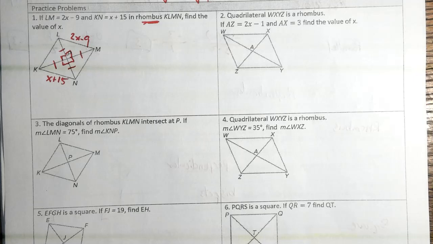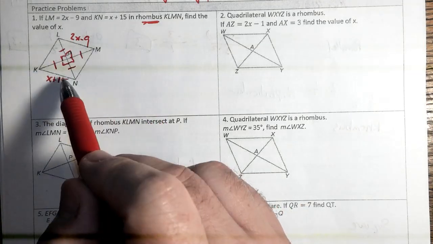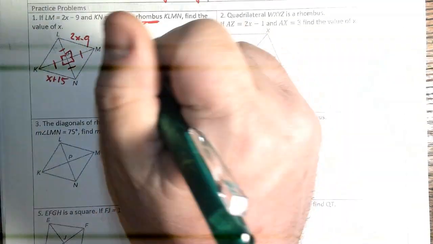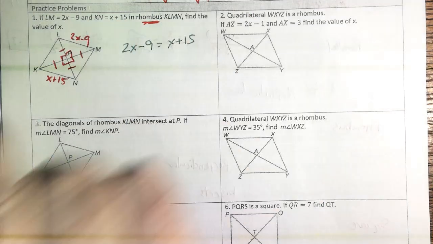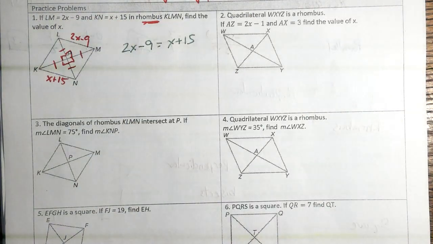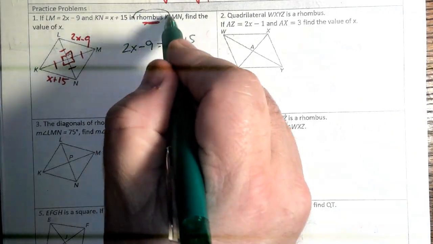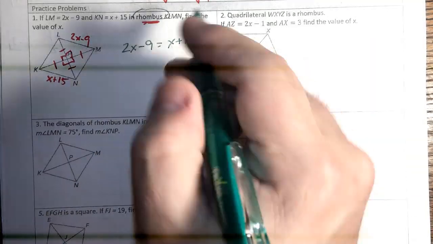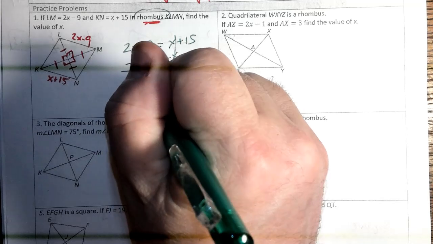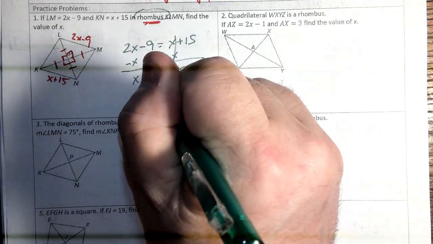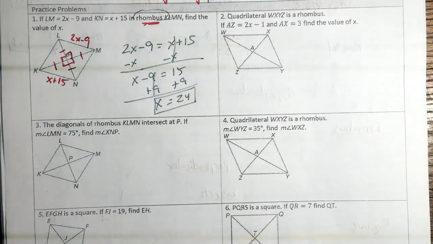And we also know that all four sides are congruent. So we're going to say 2x minus 9 equals x plus 15. I'll get you guys in the habit of going through what do we know, because it's asking us about a rhombus. All right, so I'm going to get rid of the x over there. 2x minus x is x, minus 9 equals 15. Add the 9, x equals 24. Okay.